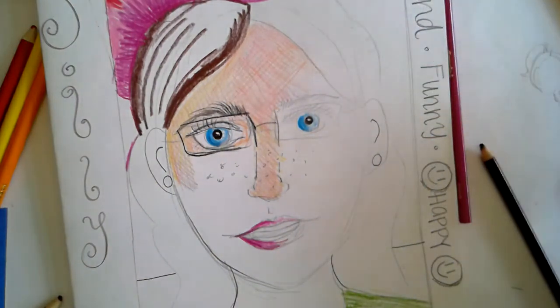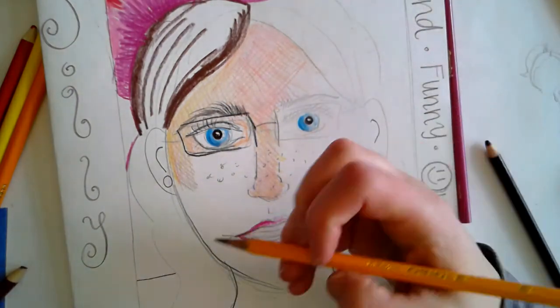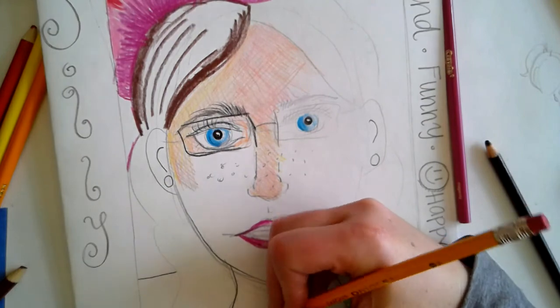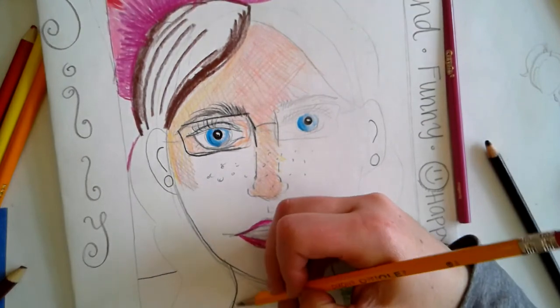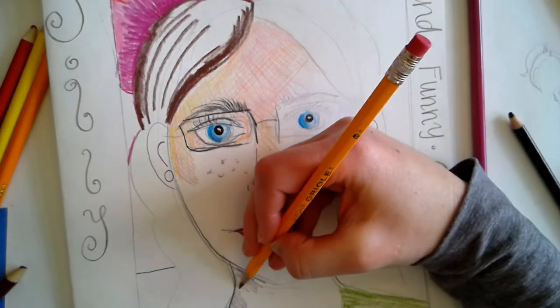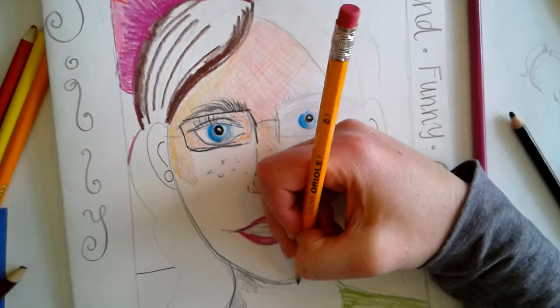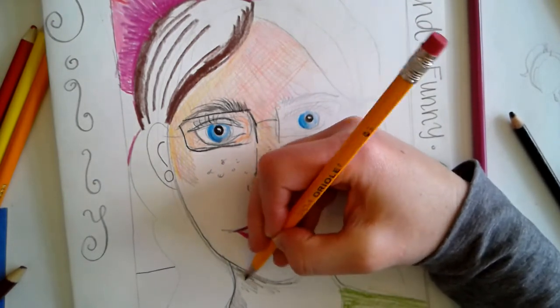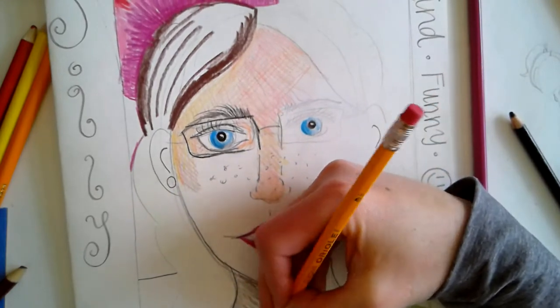If all you have is a pencil at home, then maybe you just want to do a black and white or a regular pencil drawing and just use a little bit of value with your pencil. If that's all that you have at home, that's fine. But if you do have colored pencils or crayons, I like these to be colored.